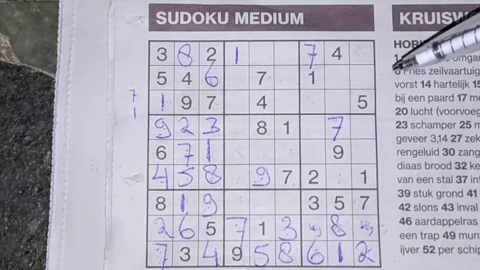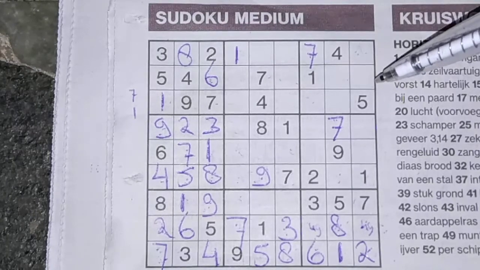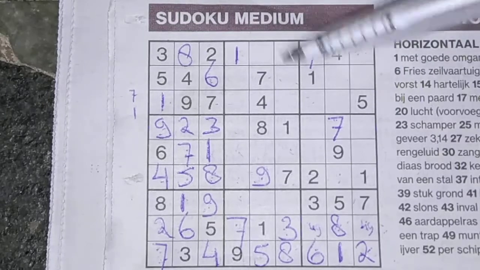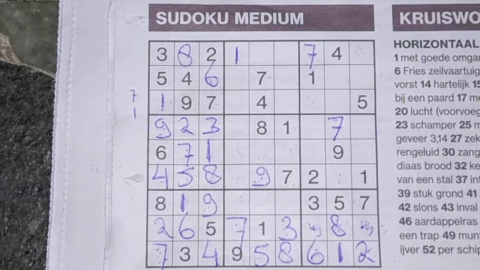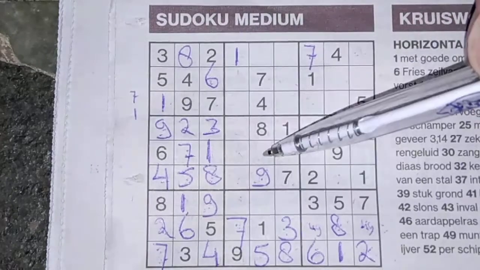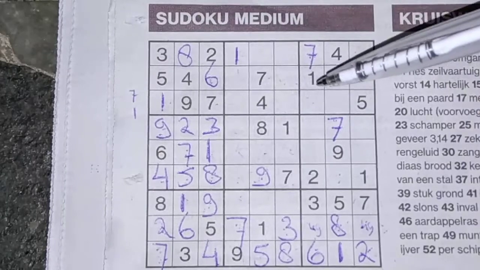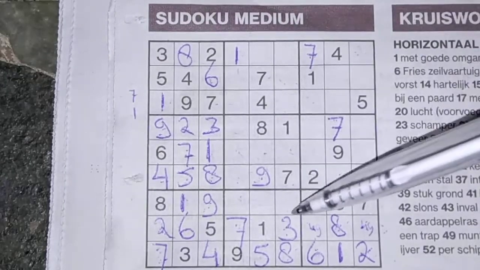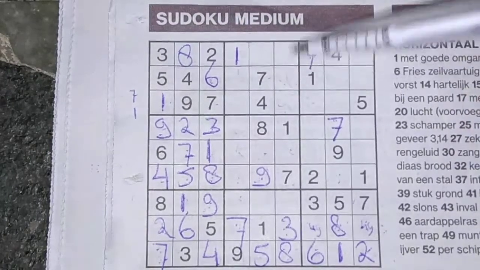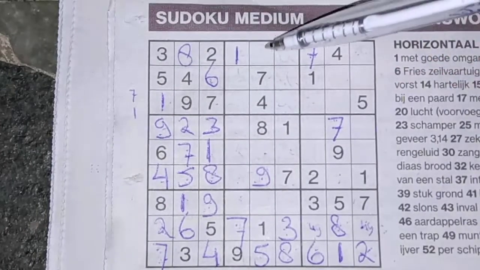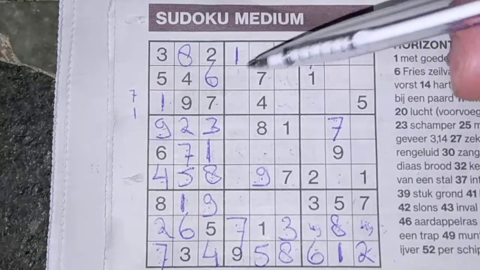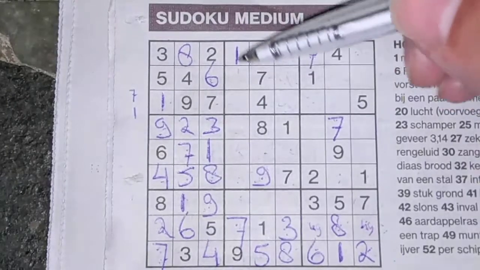Alright, and now. Ooh, 6, 3. Yes, this big square. 1, 2, 3, 4, 5, 6. 6 missing numbers. One of the missing numbers is 3. We see here 3. No 3 in these 3 boxes. There 3. No 3 in those 2 boxes. 2 boxes left for the 3.